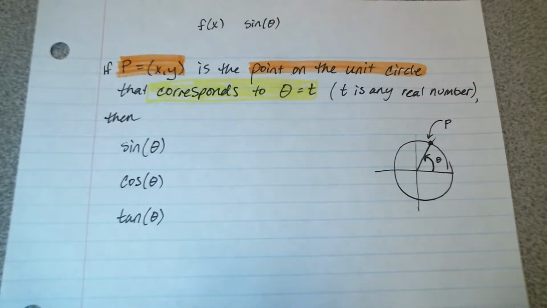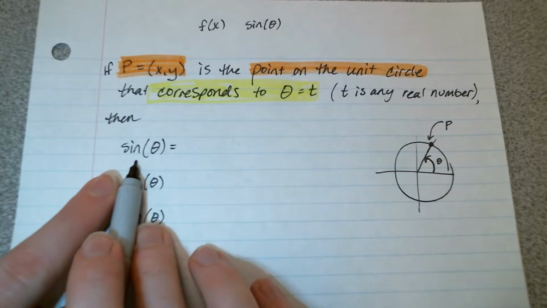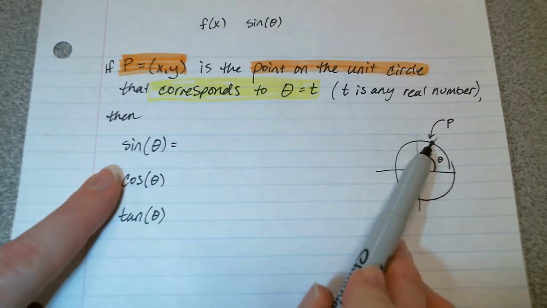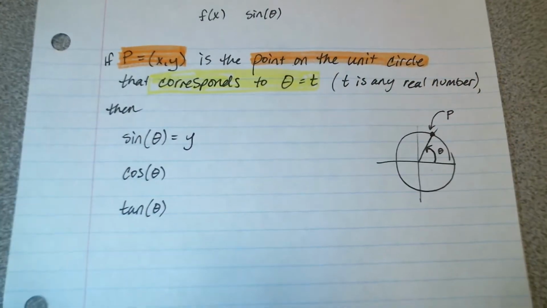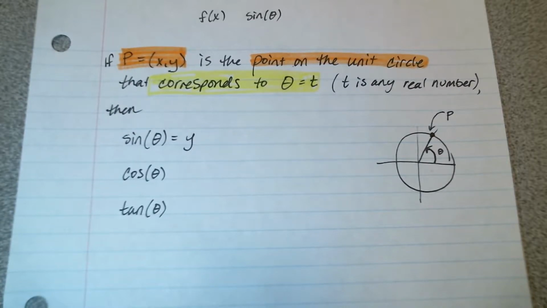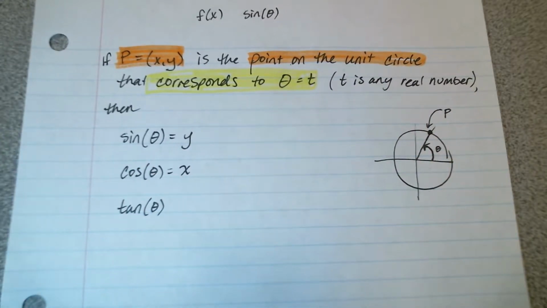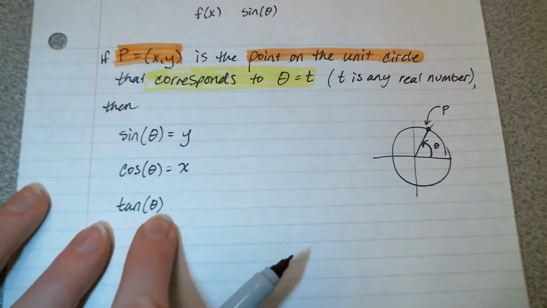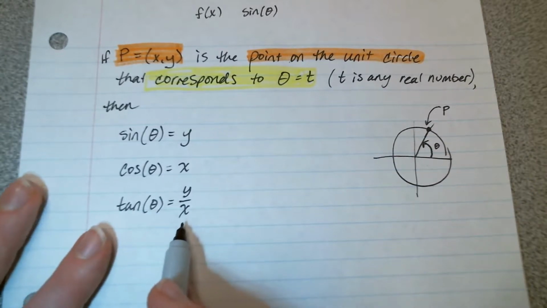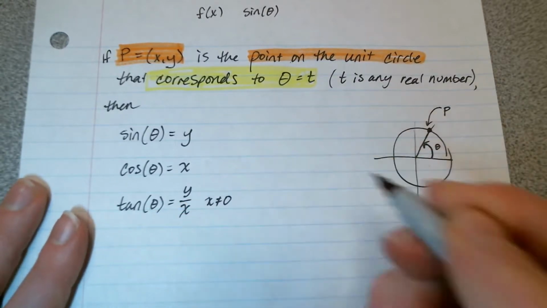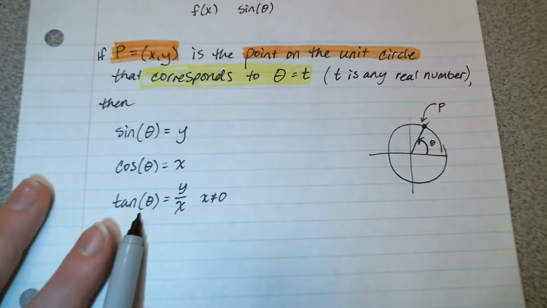This is function notation. So for sine of theta, the way you can use your unit circle is to find the point on the unit circle that corresponds to your angle. And the sine of that angle is just going to be the y coordinate of that point. Cosine of that angle is going to be the x coordinate of the point. And tangent of that angle is going to be the ratio of these two, y over x. Now remember, we can never divide by 0, so x can't be 0. In fact, if the x coordinate is 0, then tangent is undefined for that angle.